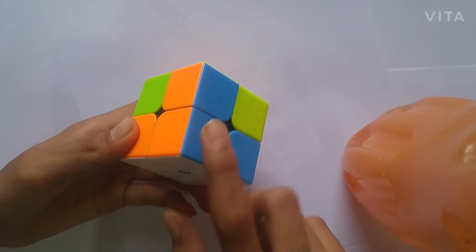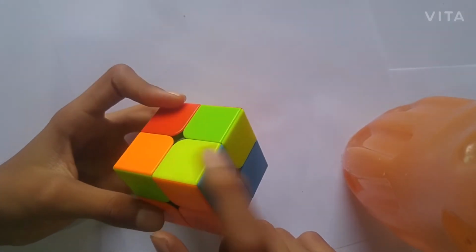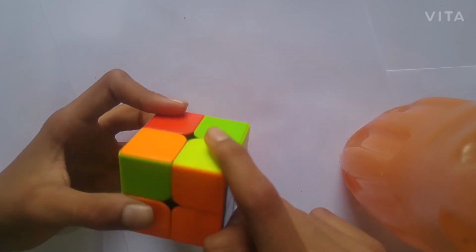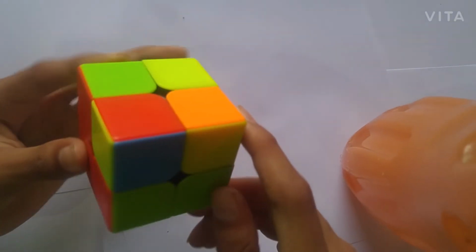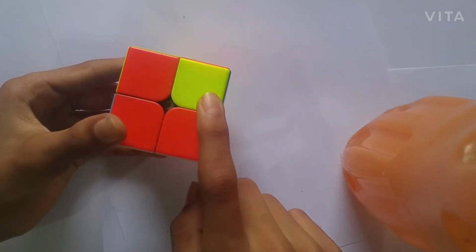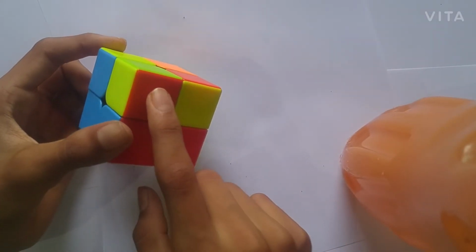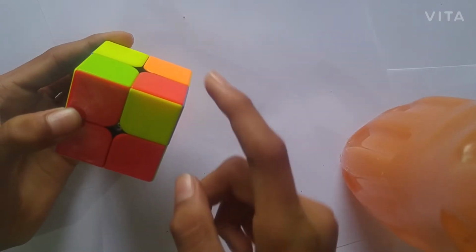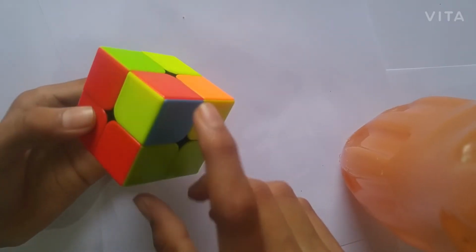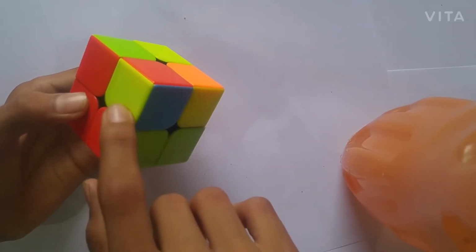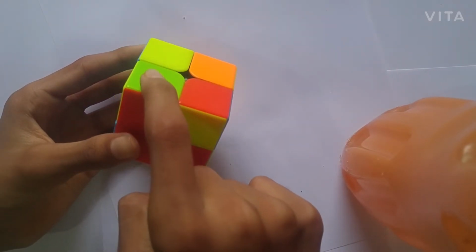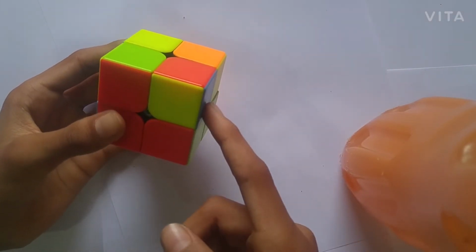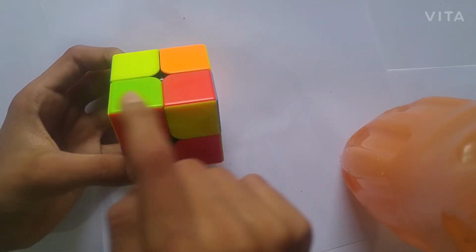So now here you can see it's in the right spot, opposite of white is yellow. Here it's in its right spot, but here we must have red, green and yellow. But instead of that, we're having red, blue and yellow, which must go here and this thing must come here. So we will be having an adjacent swap.